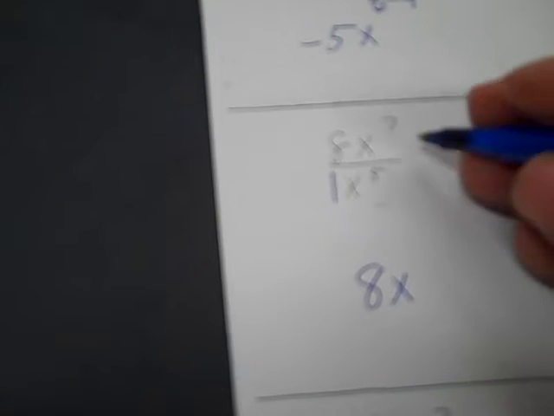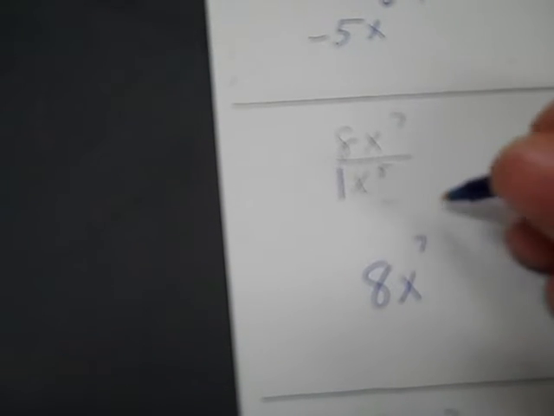Okay, now you're like, well, what do I divide the 8 by? Well, if you don't have a number, you can put a 1 there, and then it's like 8 divided by 1. Well, we know 8 divided by 1 is 8. And then on the x, we take the 7th power and subtract the 5th power. 7 minus 5 is 2. So that makes 8x to the second power.